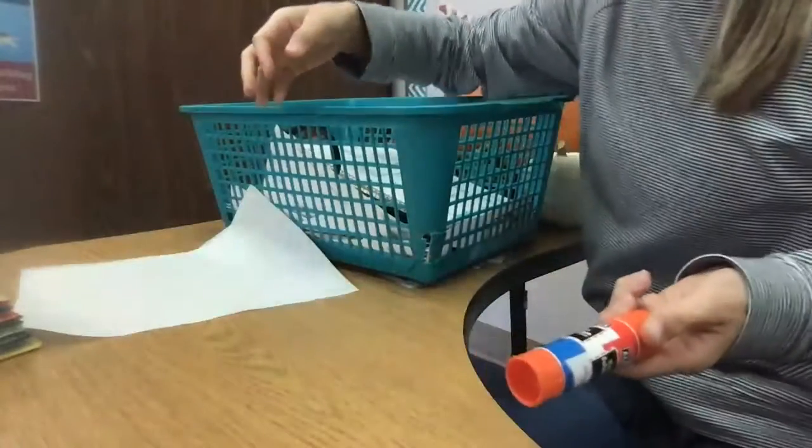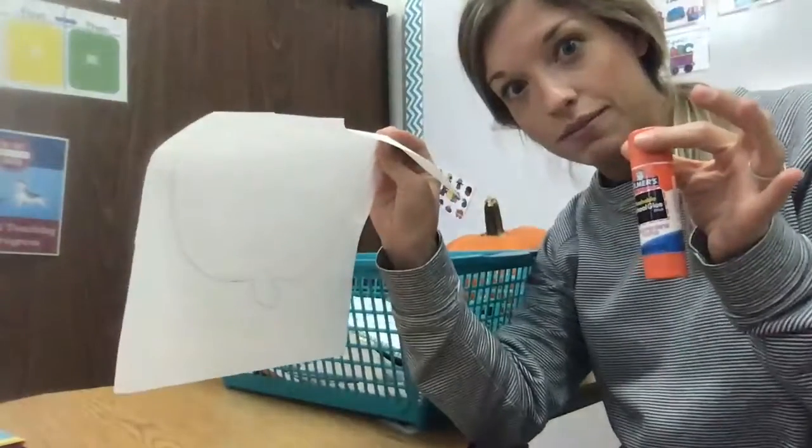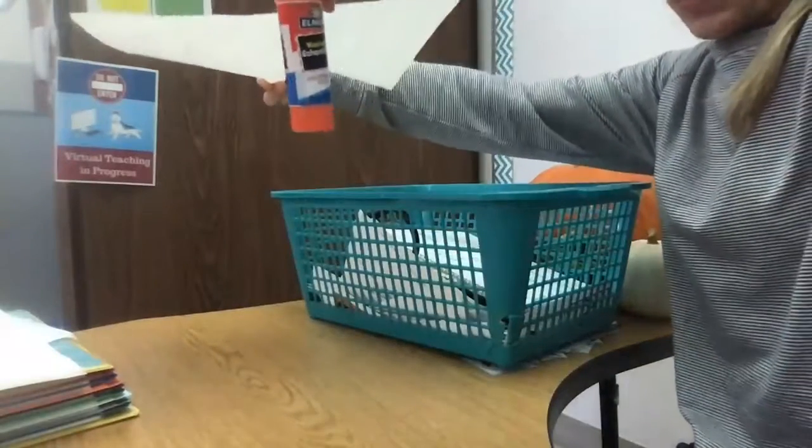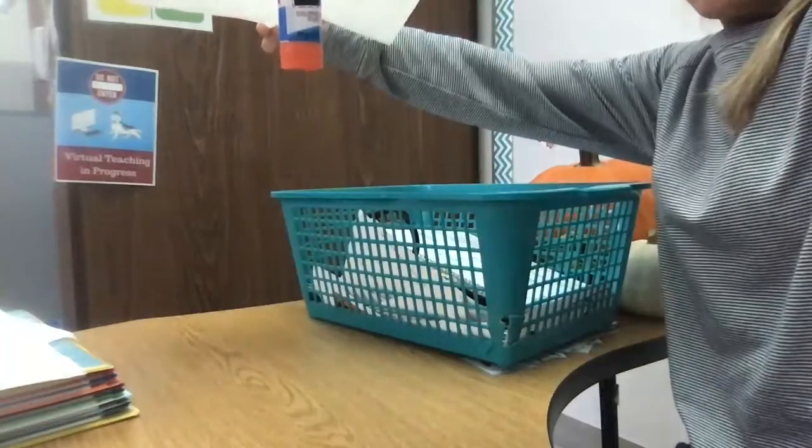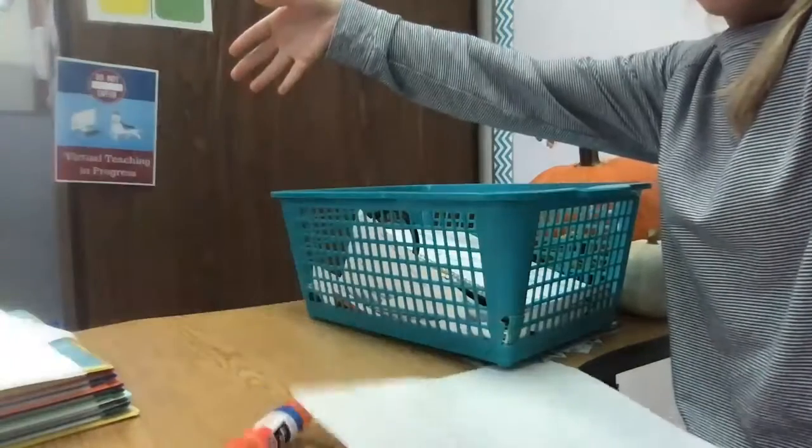What hit the table first? Was it the paper or the glue stick? It was the glue stick. Okay, let's try one more time. Here we go. We've got them held. 1, 2, 3, drop. Again, the glue stick hit the table first.